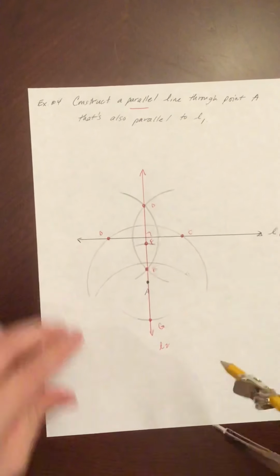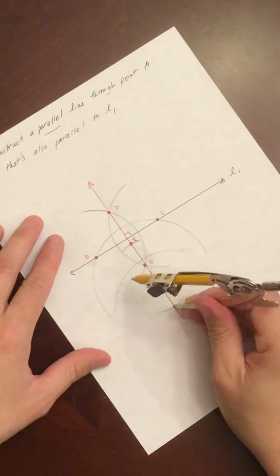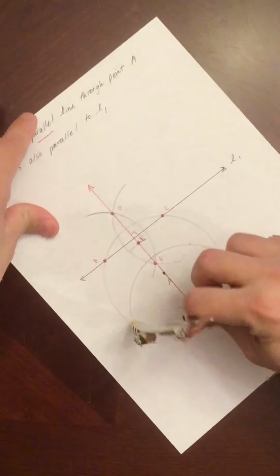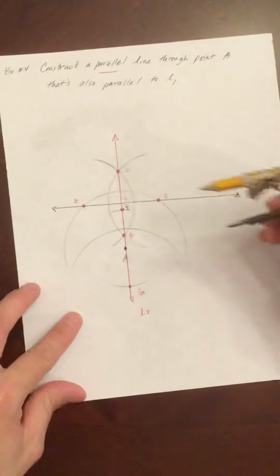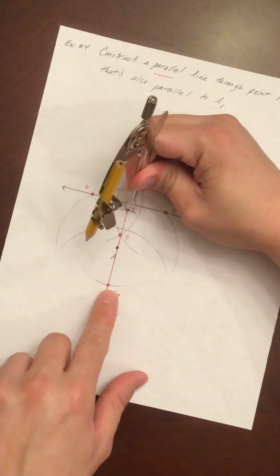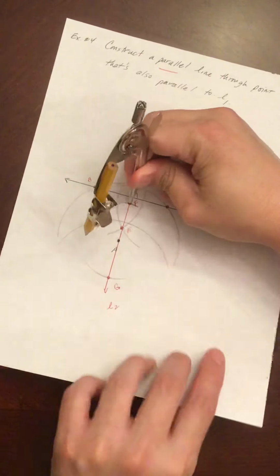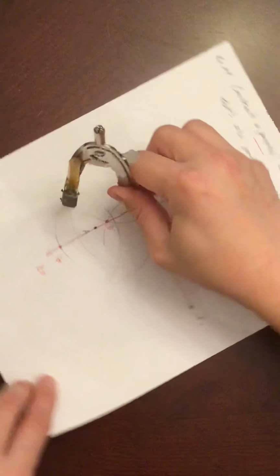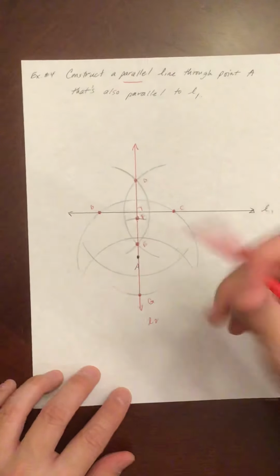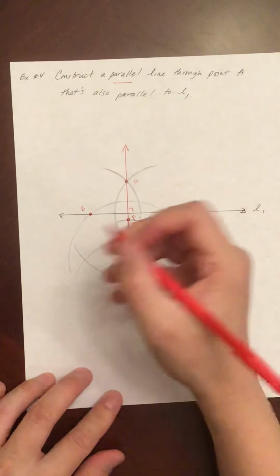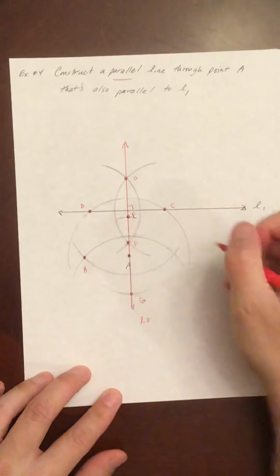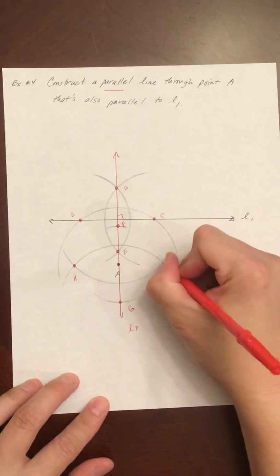Okay. Let me make that. Okay. Now I'm gonna take the sharp point now. Don't change the distance. I'm gonna go to F because I'm bisecting G to F. Okay. Which now gives me one intersection to the left. I'll call this point H. I'll call this point right here I. Okay.